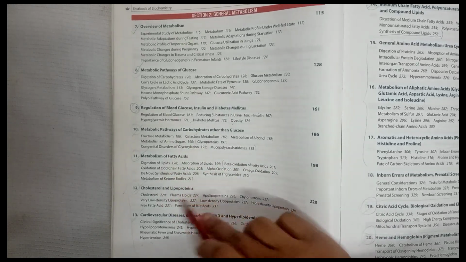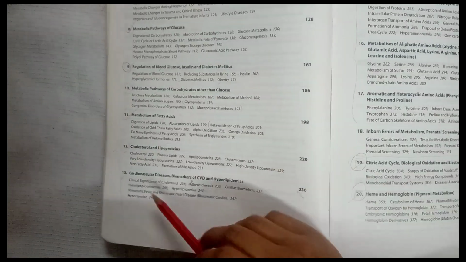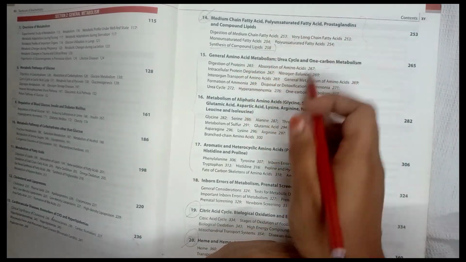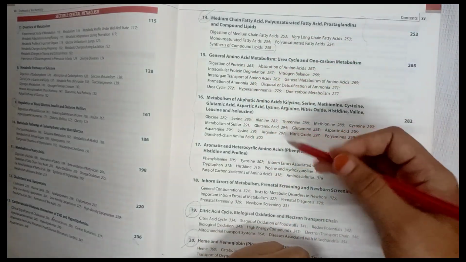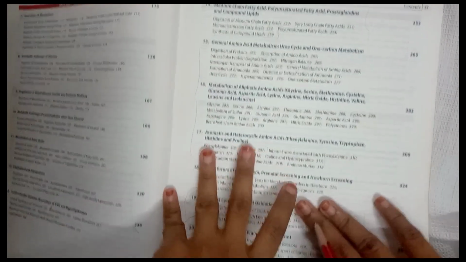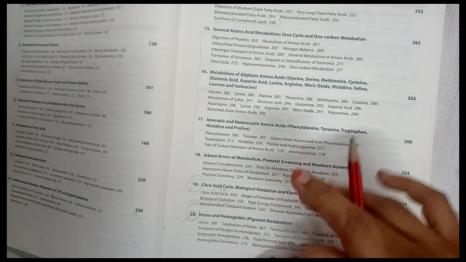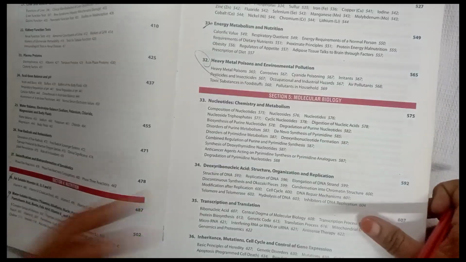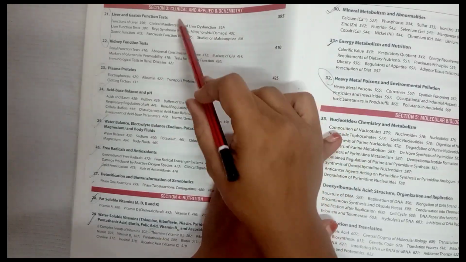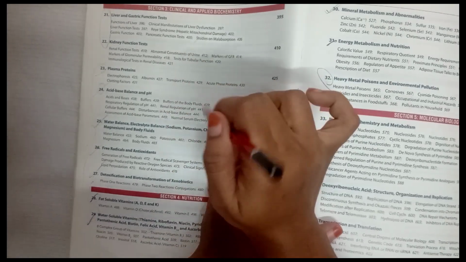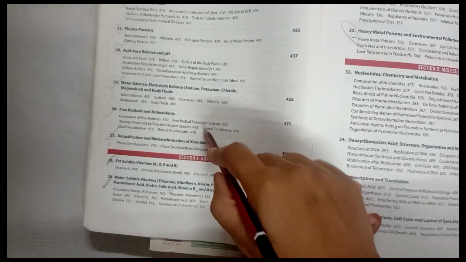metabolism of fatty acids, cholesterol and lipoproteins, cardiovascular disease and biomarkers of cardiovascular disease, and polyunsaturated fatty acids and prostaglandins. It contains aliphatic amino acid metabolism, aromatic amino acid metabolism, inborn errors of metabolism, and the citric acid cycle is important. Hemoglobin metabolism is also there, and clinical and applied biochemistry: liver function test, kidney function test, acid base balance, water balance, and free radicals are important. If you study free radicals, it becomes easier for you.